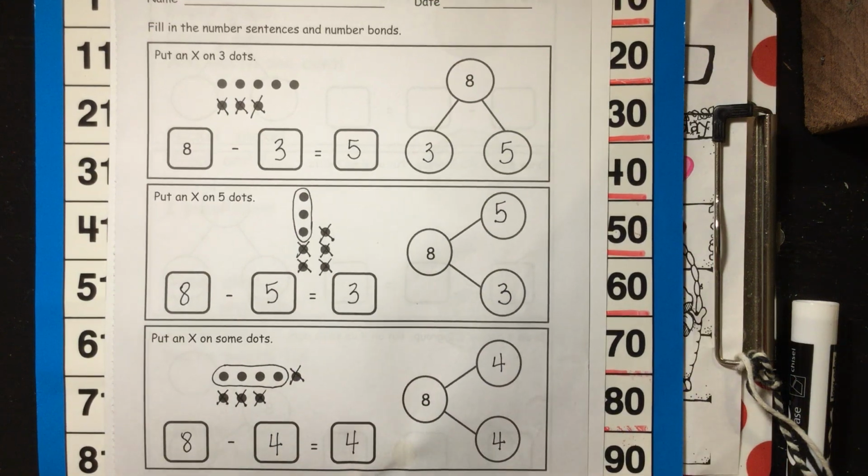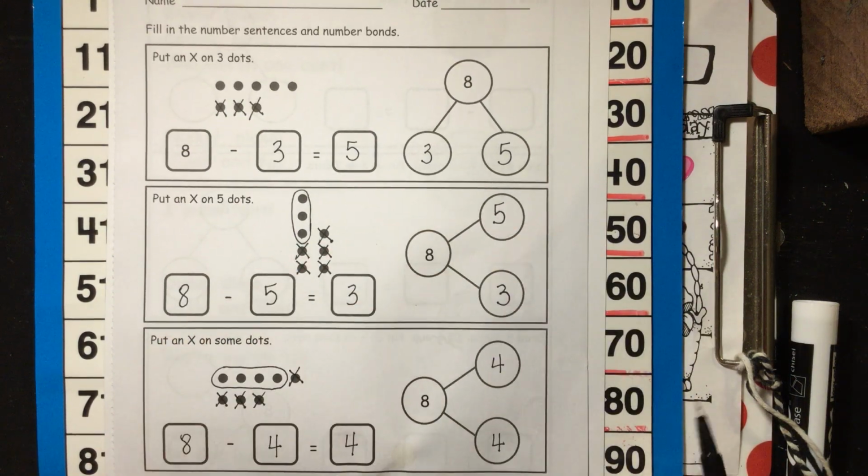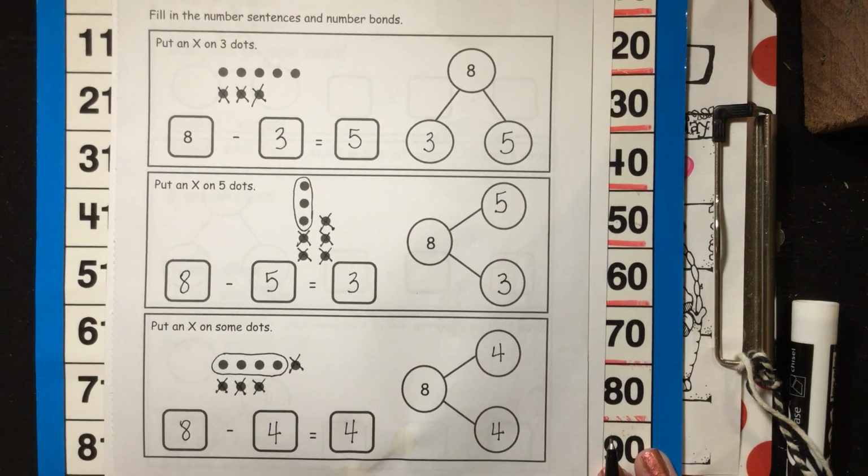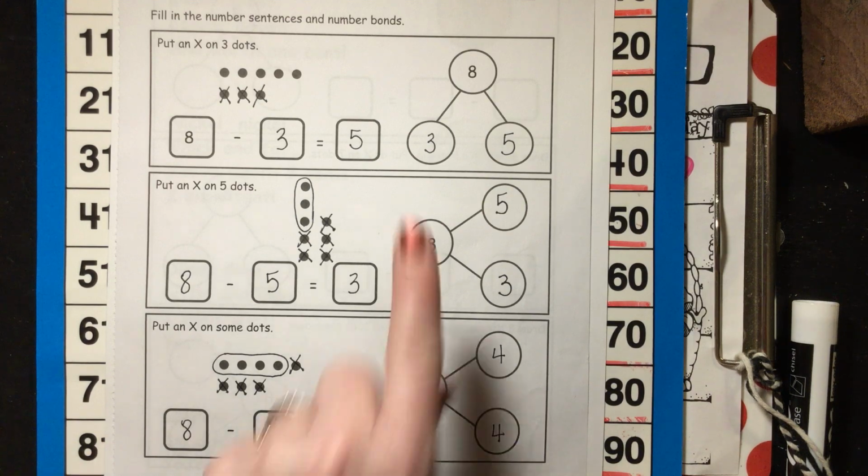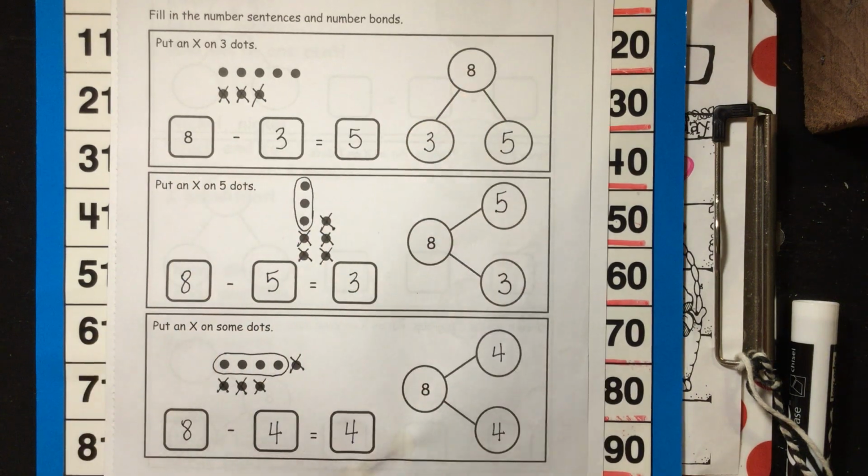All right, keep practicing with number bonds. See if you can make some number sentence on pages if you can't get to a workbook or get a worksheet offline. Make your own worksheet. Make some dots, make some number sentences, and some number bonds.